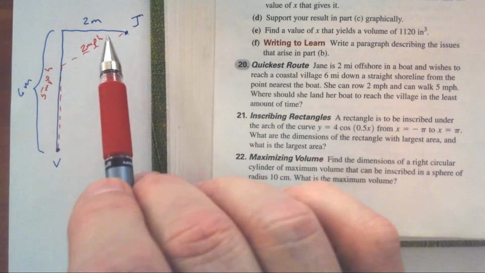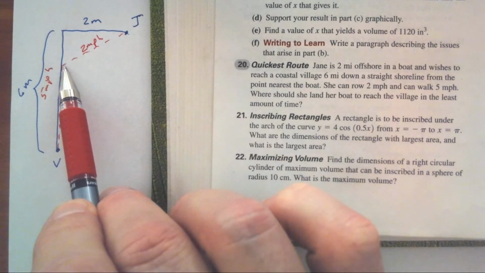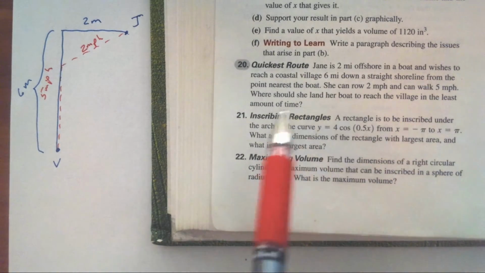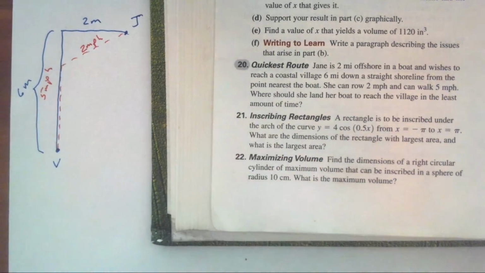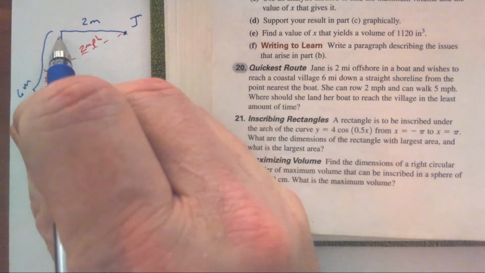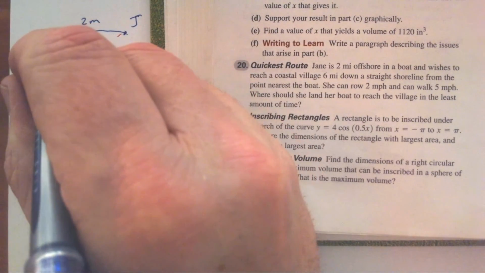But because we can row 2 miles per hour, we can walk at 5 miles per hour. What's the quickest, the least amount of time? Where should we land the boat? So we're either going to say land the boat X north of the village, or X down from where we're at right now. I'm going to call this X.